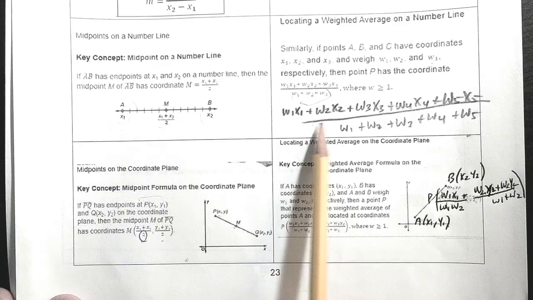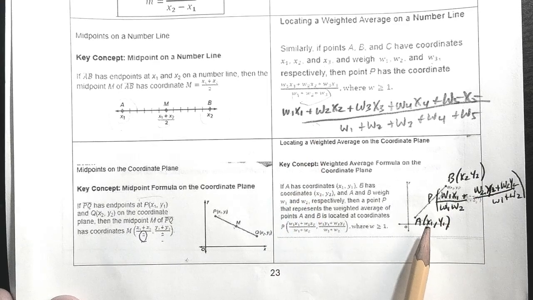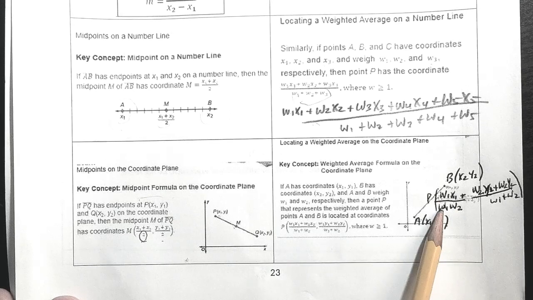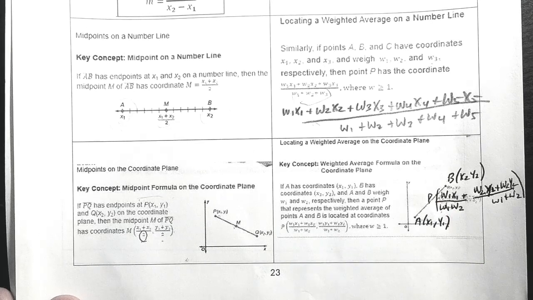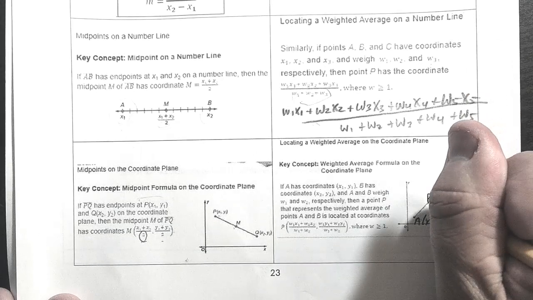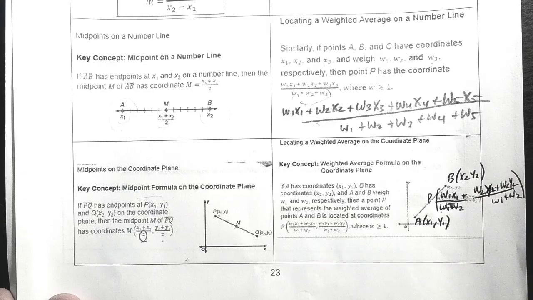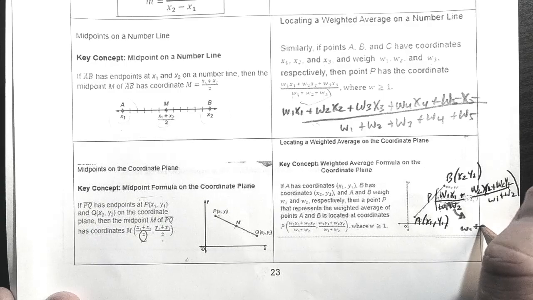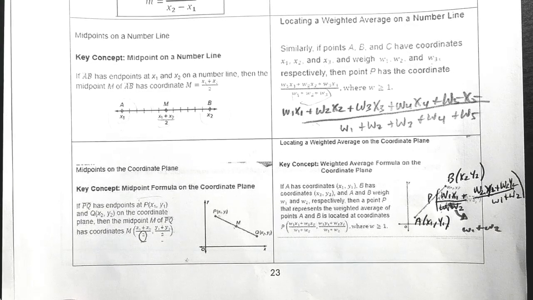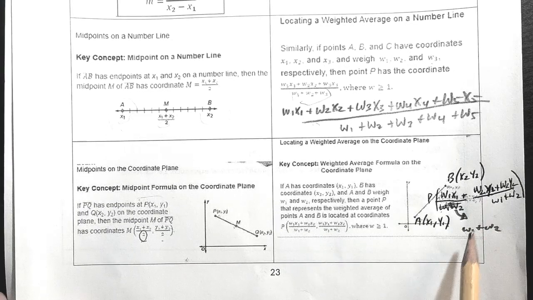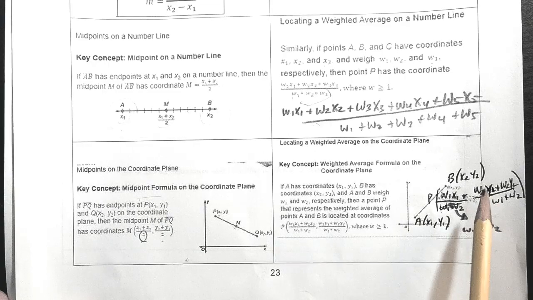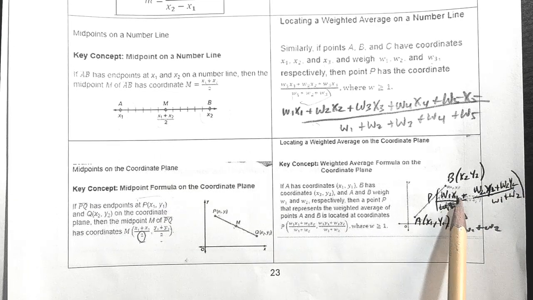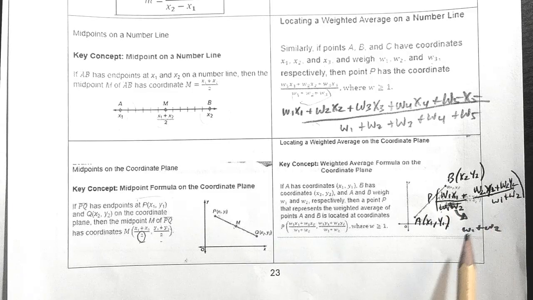So this is like this, but you have y's. So we have w1, x1 divided by weight 1 plus weight 2. It looks like it's multiplied, but it's plus. We'll just do this: weight 1 plus weight 2. This is just like that one. And then the other side is w1, y1, w2, y2. So you multiply the weight by the x over here and the y over here.